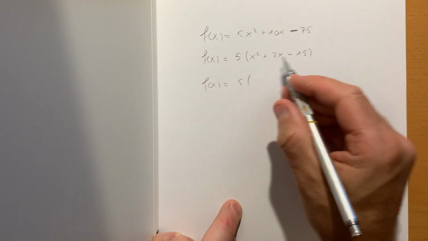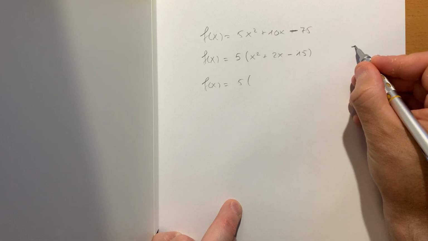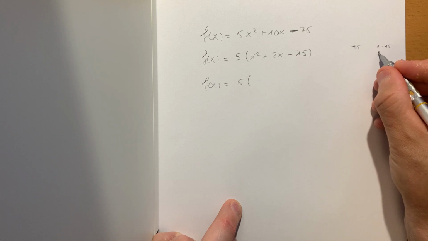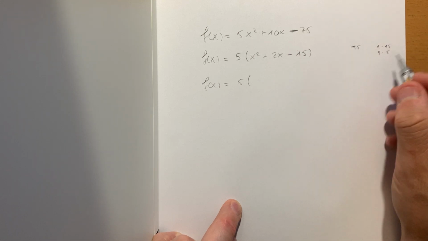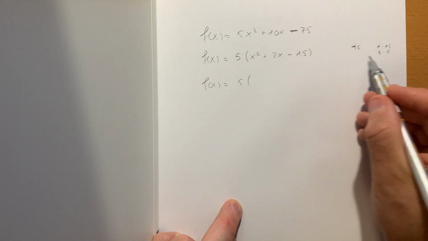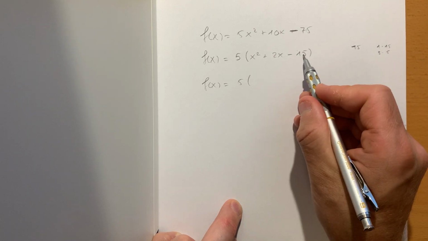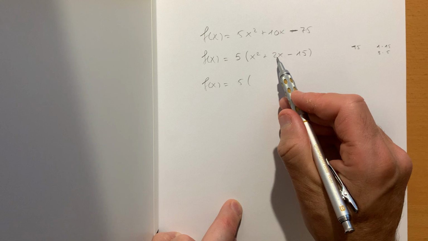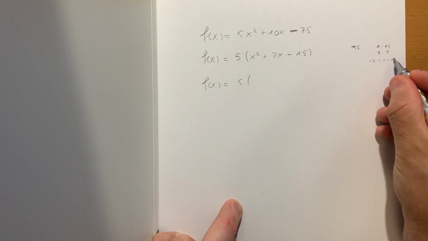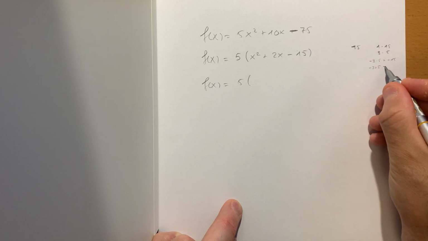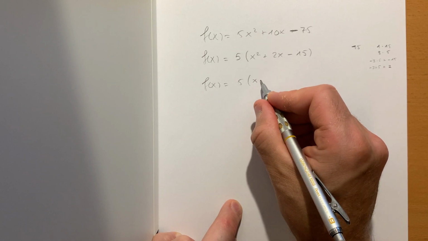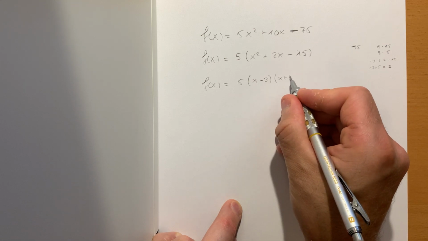It's 5 and then 15, which can be achieved by 1 times 15, 3 times 5, 5 times 3, and 15 times 1. It's one of these two options, and one of the two has to be negative because it's negative here, and the sum has to be 2. So it's minus 3 times 5, that's minus 15, and minus 3 plus 5 is 2. So it must be that one. So it's x minus 3 and x plus 5.